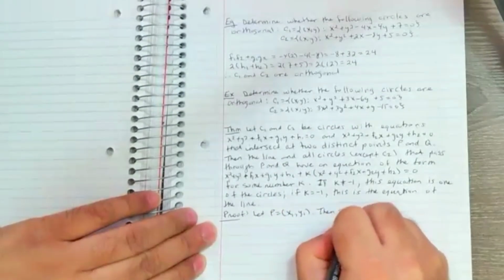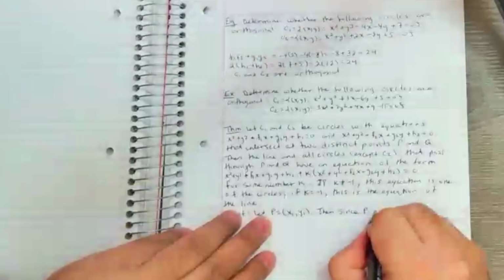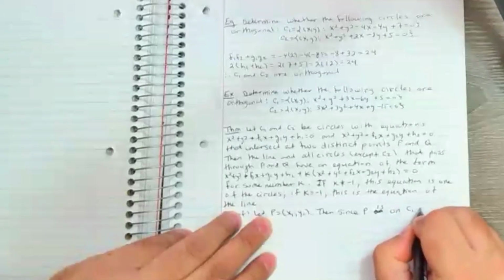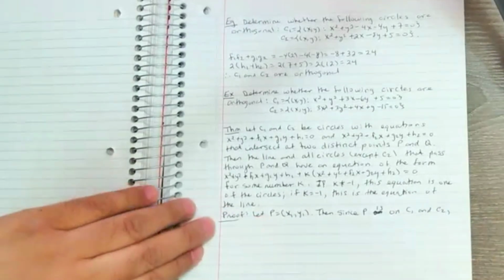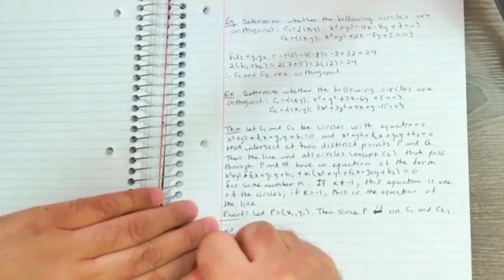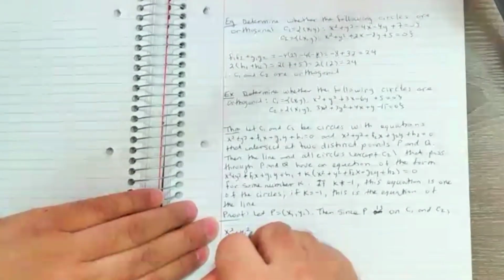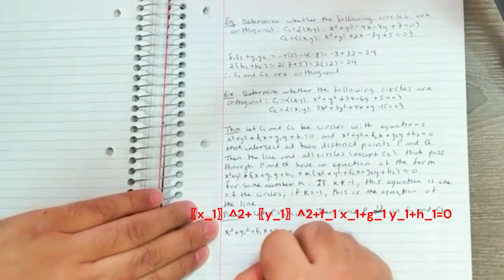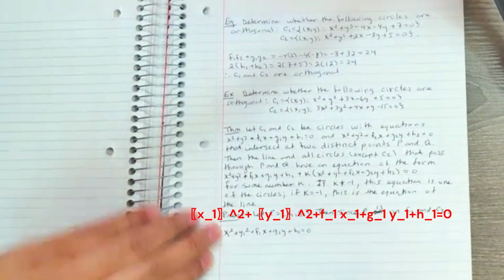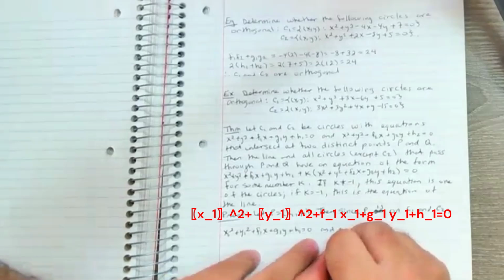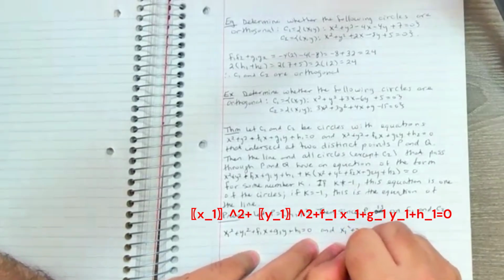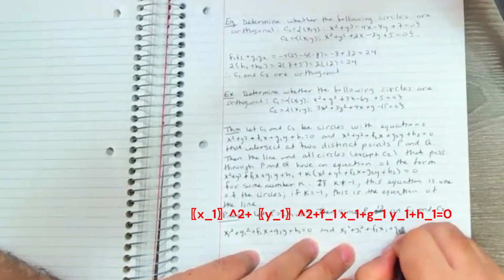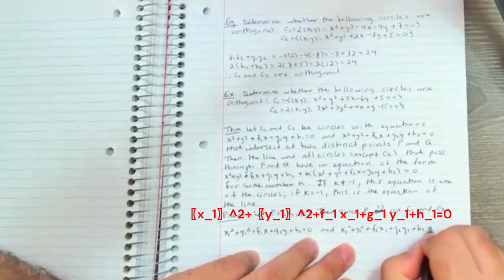Then, since the point P is on both circles, C1 and C2, we have that x sub 1 squared plus y sub 1 squared plus f sub 1 times x sub 1 plus g sub 1 times y sub 1 plus h sub 1 is equal to 0, and x sub 1 squared plus y sub 1 squared plus f sub 2 times x sub 1 plus g sub 2 times y sub 1 plus h sub 2 is equal to 0.